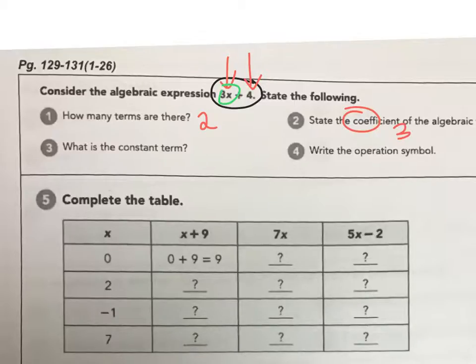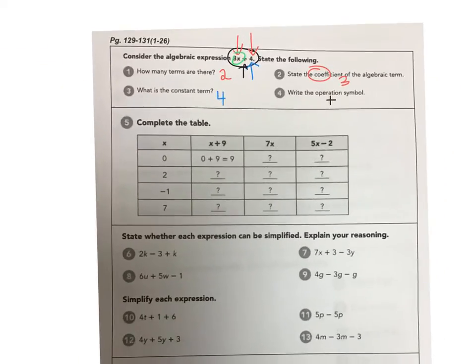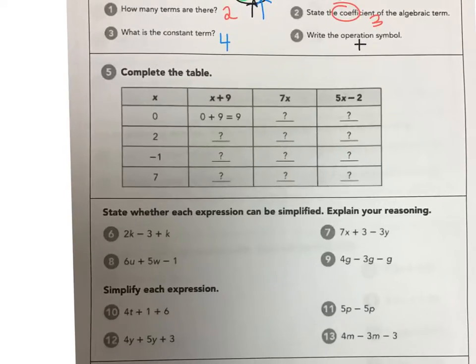What's the constant? The constant is the number that stands alone. It's just representing a number. So that would just be 4. And the operational symbol right there, the operation between the two terms is addition. All right, that was easy enough.